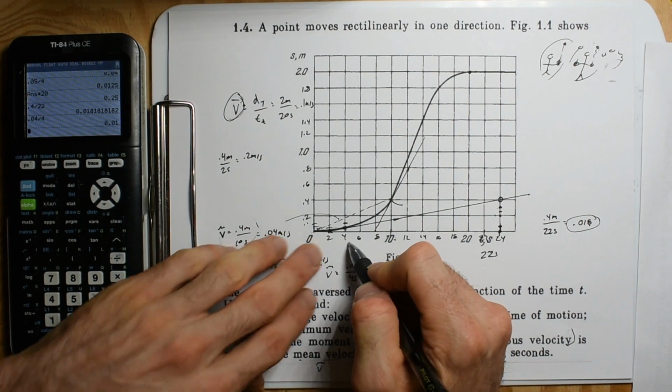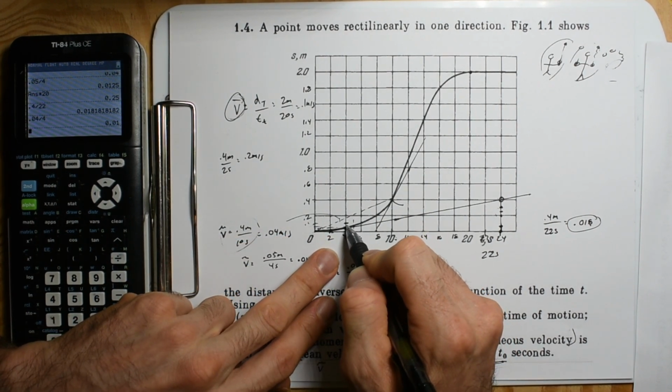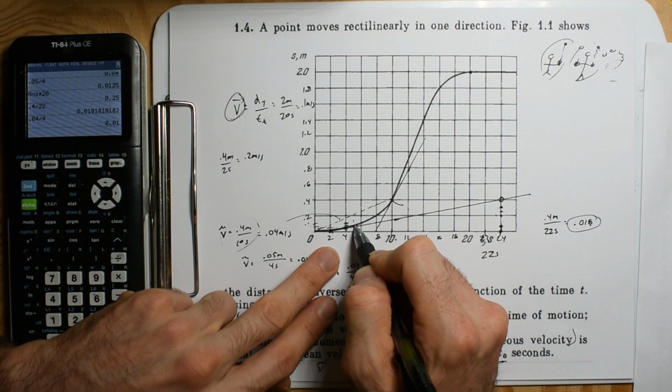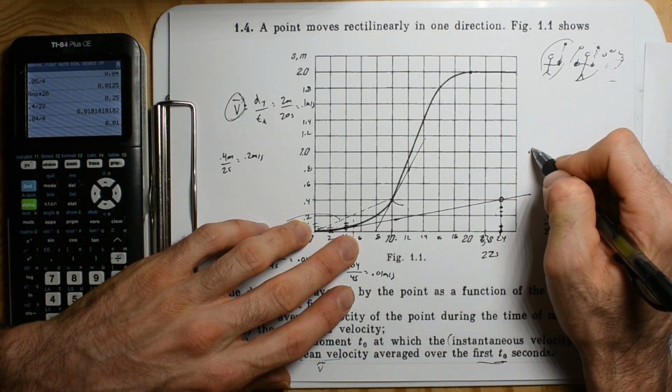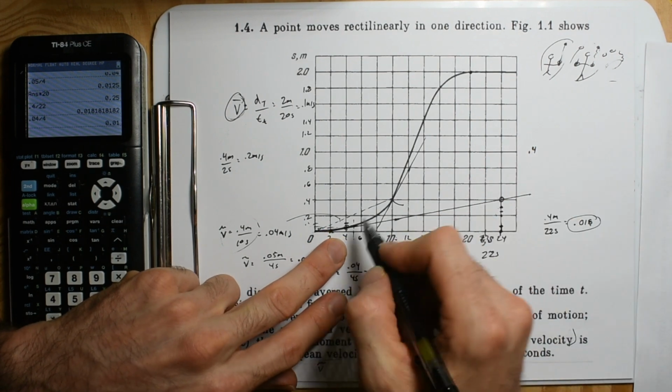So yeah, we definitely need to go to 5 seconds, at least do that one. And at 5 seconds, it almost looks like a third. I would say that, or like 0.4. I'd say it's not 0.4, but it's a third.